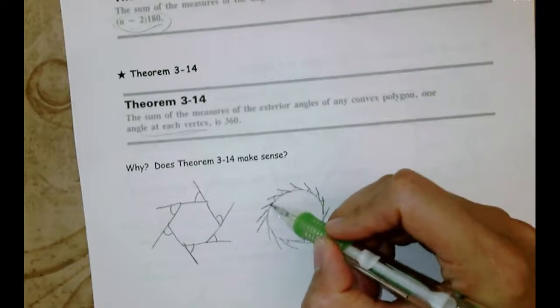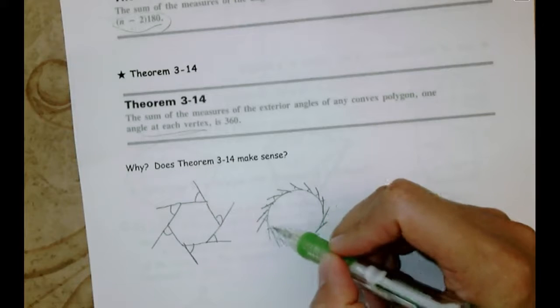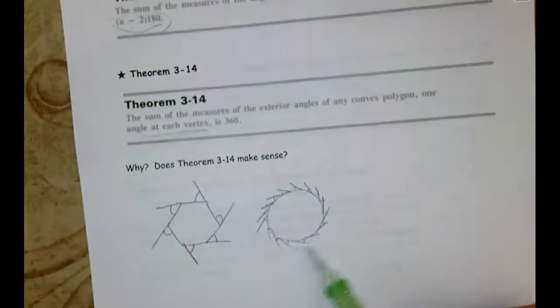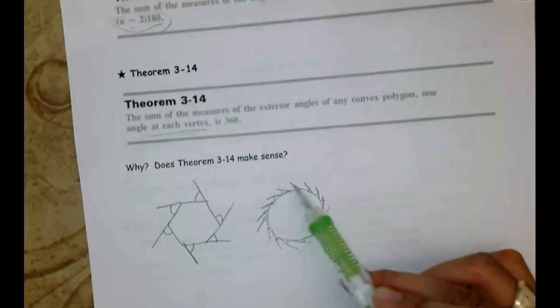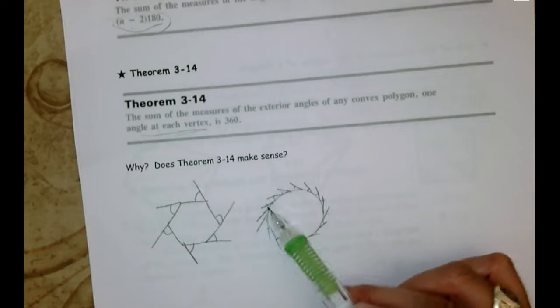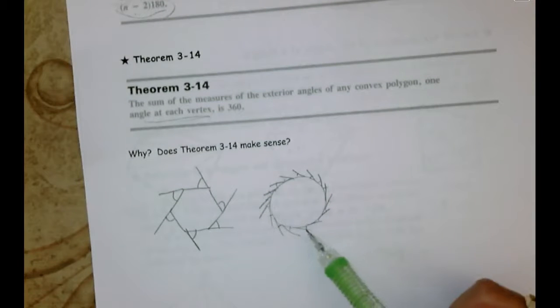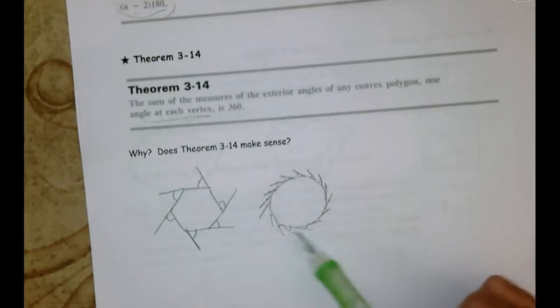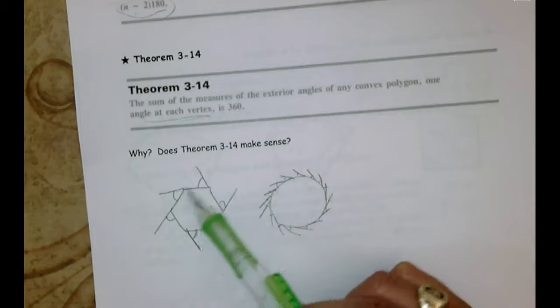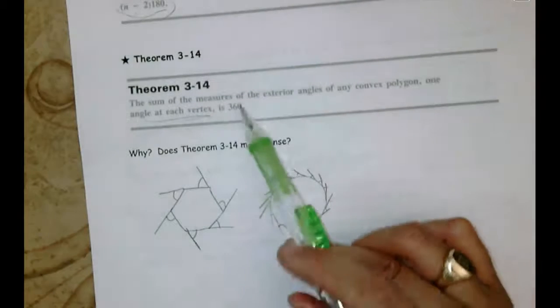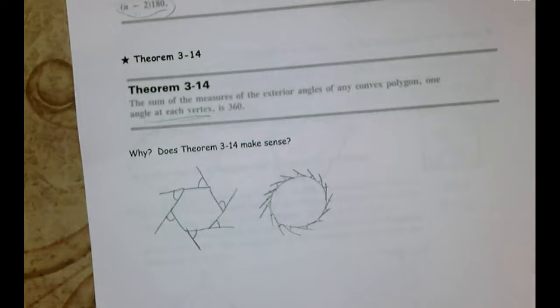if you add all these little angles, all the exterior angles, let's count how many. 1, 2, 3, 4, 5, 6, 7, 8, 9, 10, 11, 12, 13, 14, 15. This one's a 15-gon. The sum of these 15 exterior angles is the same as the sum of this hexagon's 6 exterior angles, and it's 360. Does that make sense to you? You'd think that this should be bigger, right?